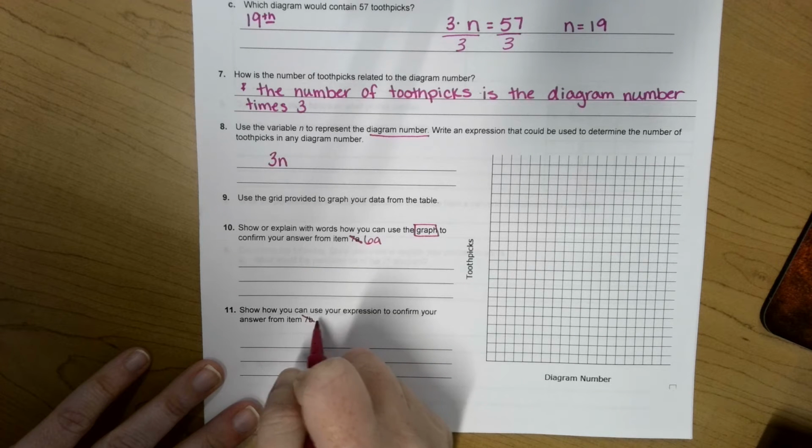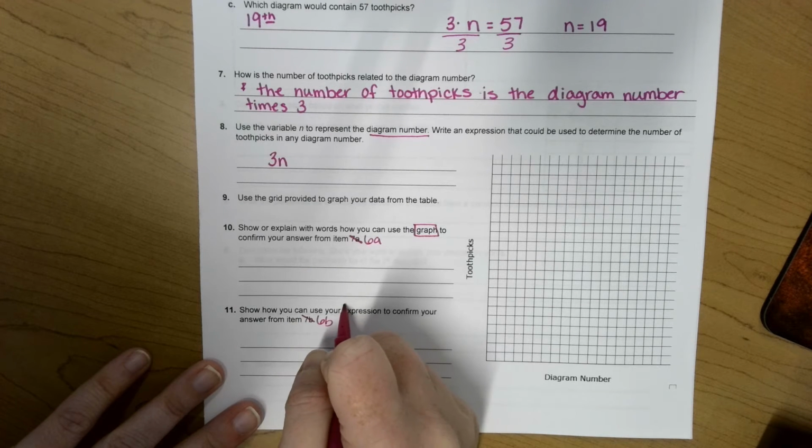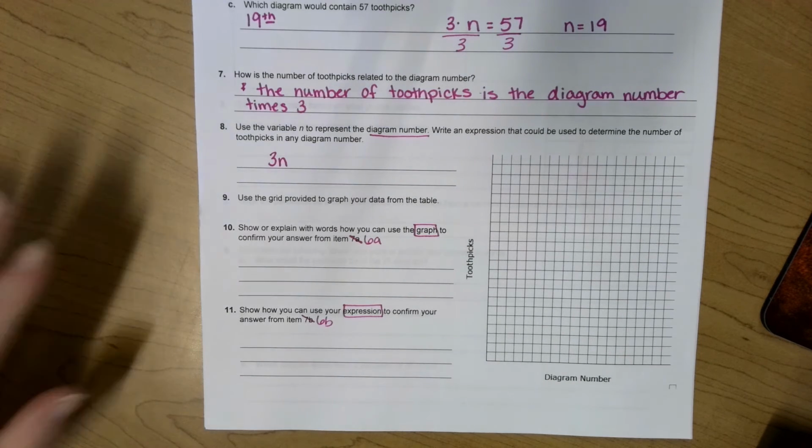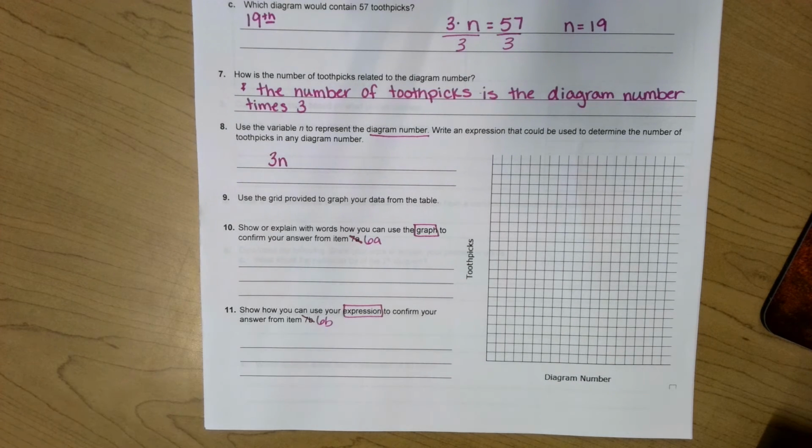And this should be 6B, and this says use your expression. So just double check. It says graph and expression. Those are super important. So I'm going to ask you to pause the video and complete 9 through 11 for me.